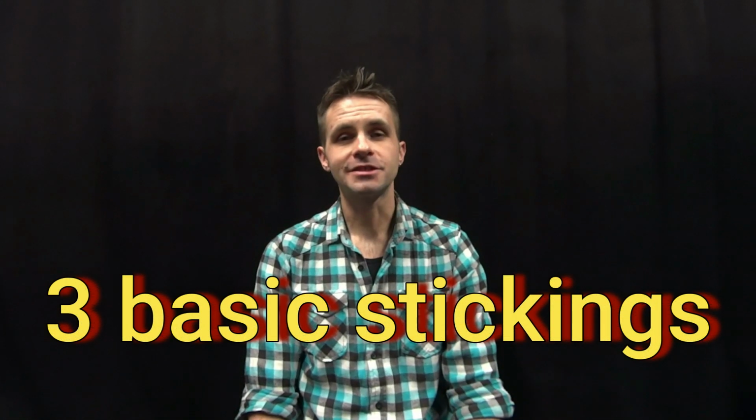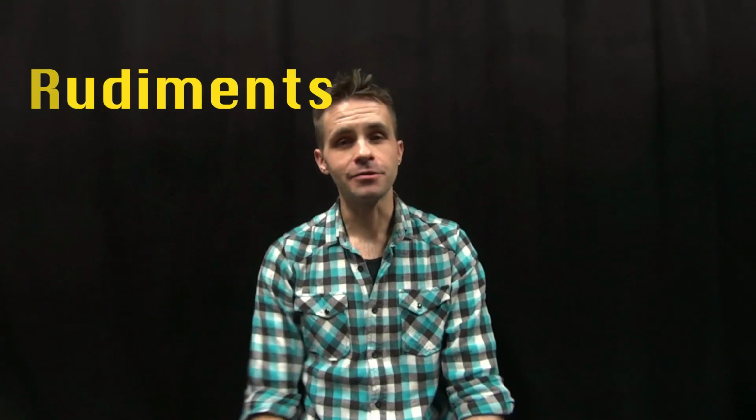Rudiments. To some people, that's a scary word. What are rudiments? Rudiments are a combination of stickings or groupings of stickings put together to generate movement and facilitate sound on a drum. Within the drum set, there's a lot of rudiments and also hybrid rudiments. The way that I look at these are being combinations of three basic stickings. That's right, rudiments are not scary things.